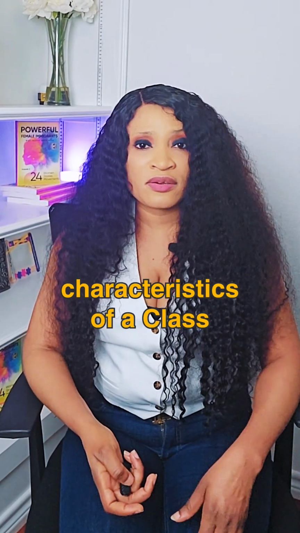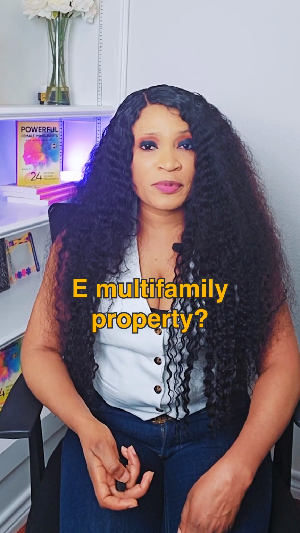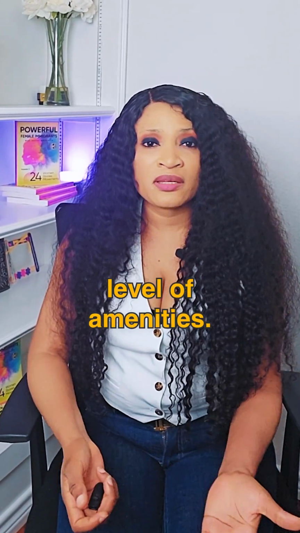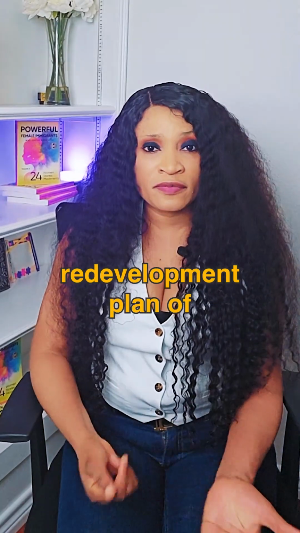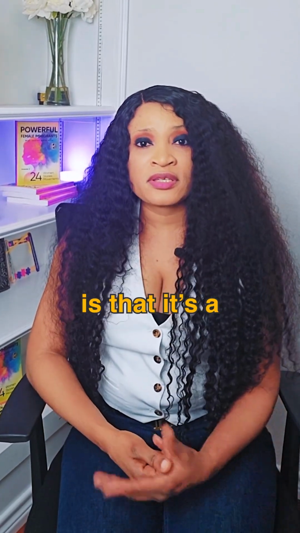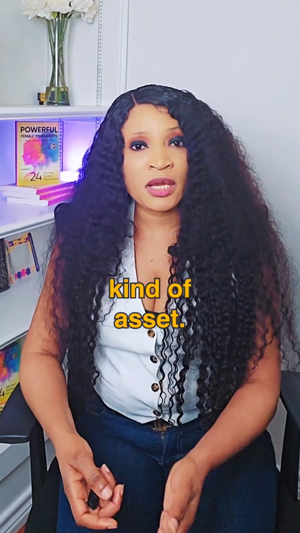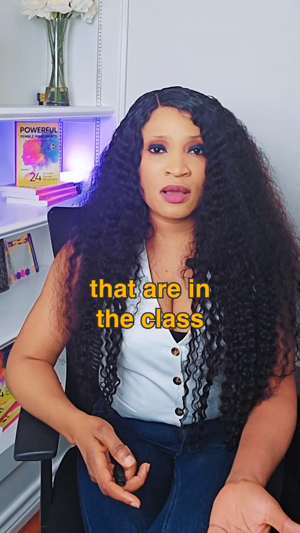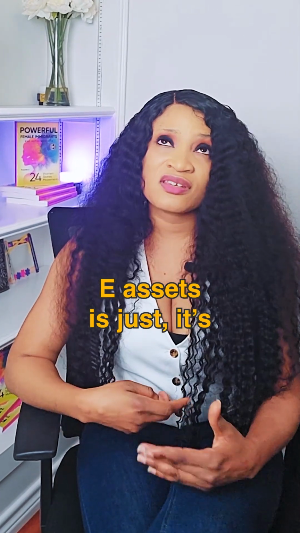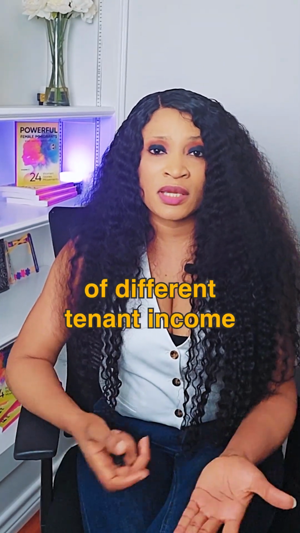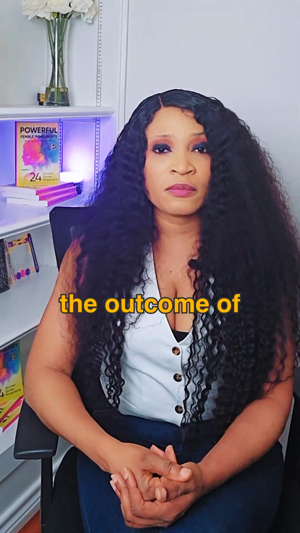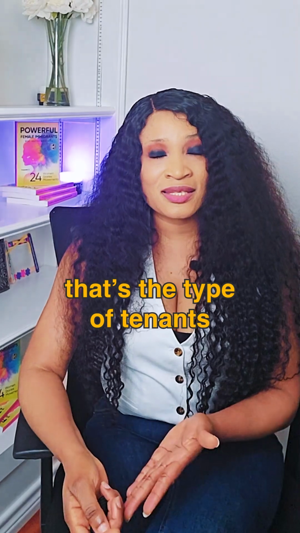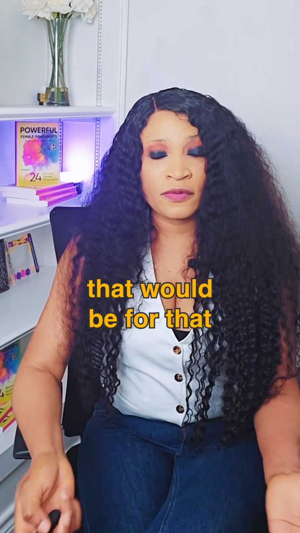So what are some of the characteristics of a class E multifamily property? They have varying levels of amenities. It just depends on the redevelopment plan of that area. It is a transition, redevelopment kind of asset, just like I earlier stated. The tenants in class E assets are typically a mix of different income categories, depending on the outcome of the redevelopment plan. So depending on what that development plan is, that's the type of tenant that would be in that class of property.